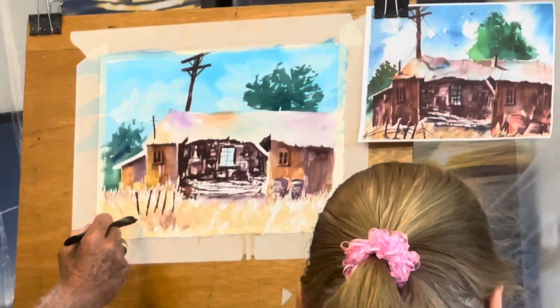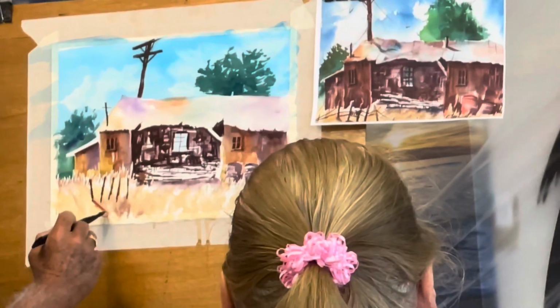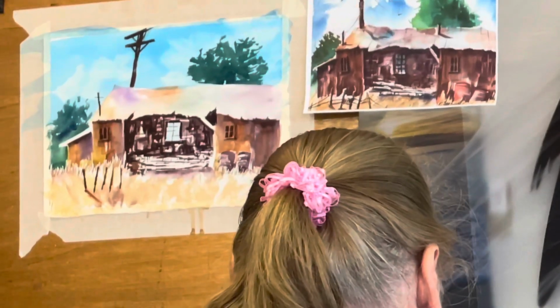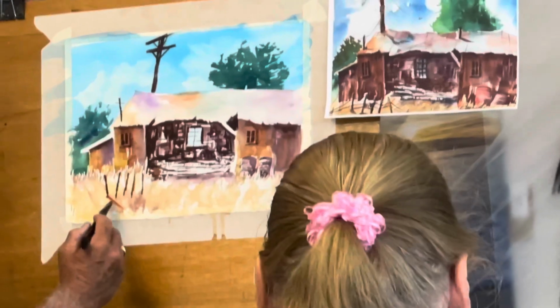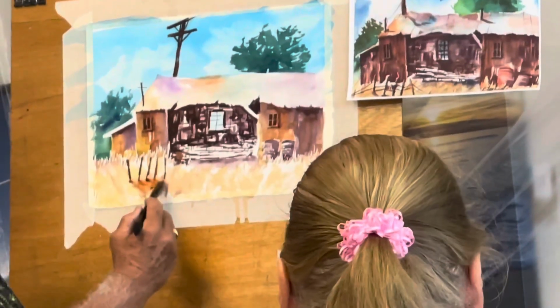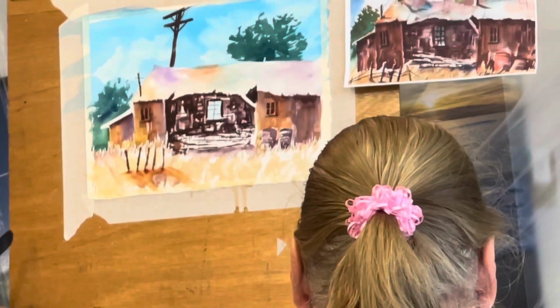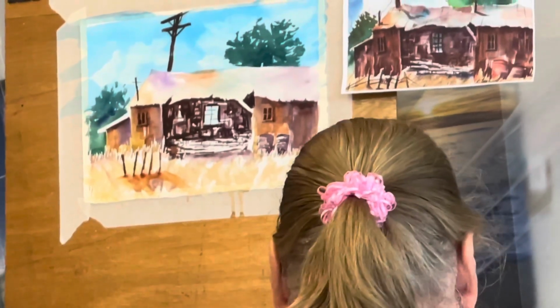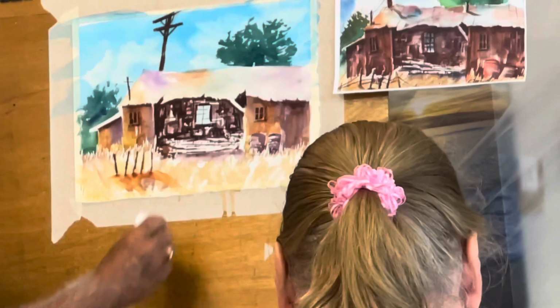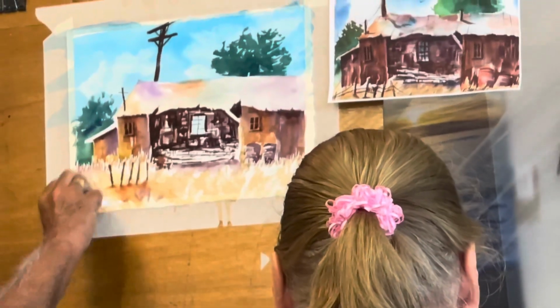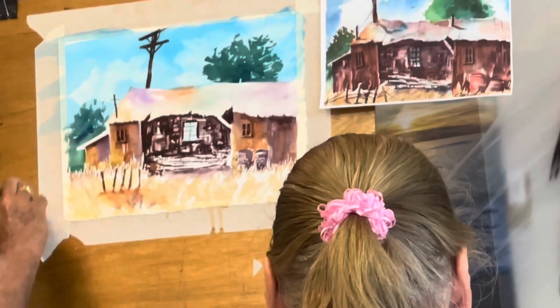What I'm going to do is take a little too much. Just going to take some clean water. I'm going to blend these out. Probably did it a little too soon because the paint was so wet. I can fix that by just bringing this up like that.